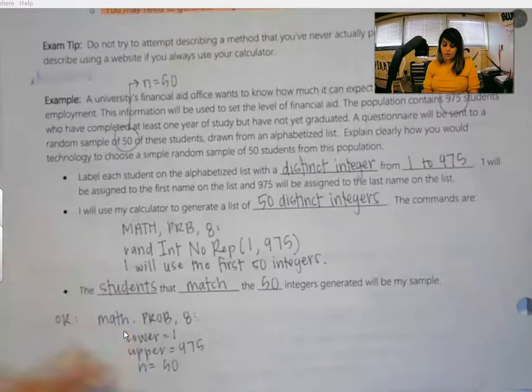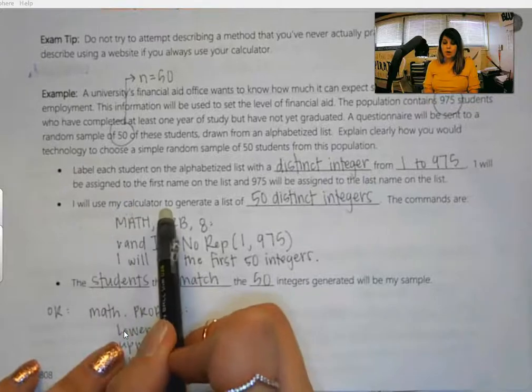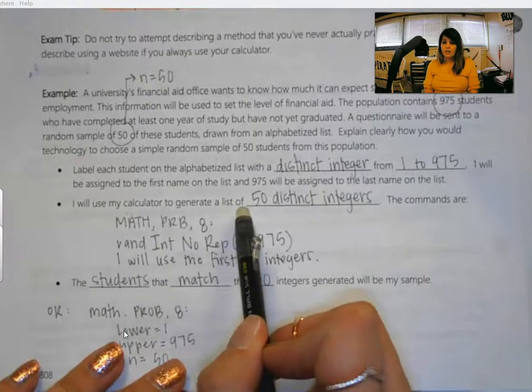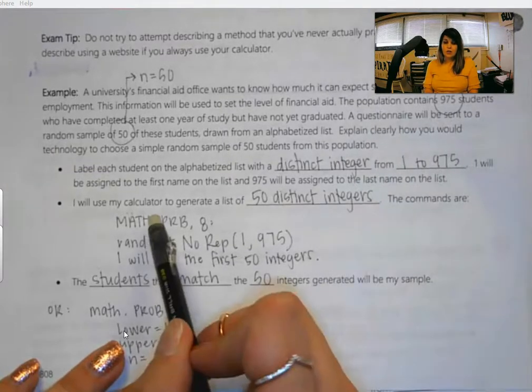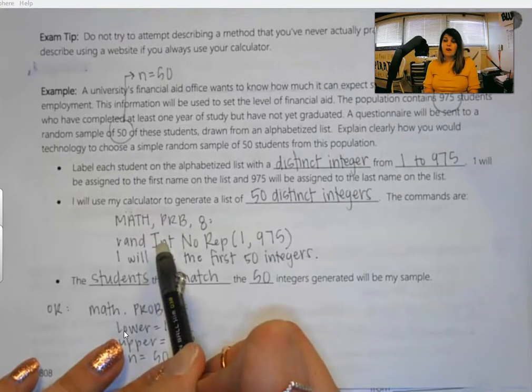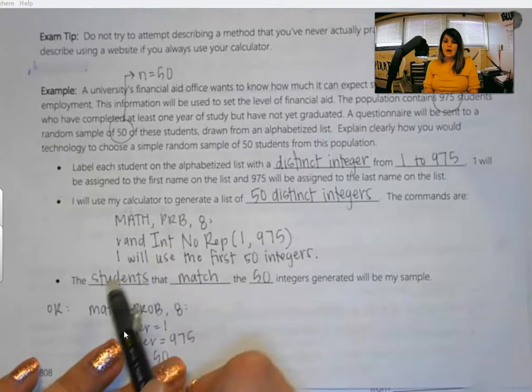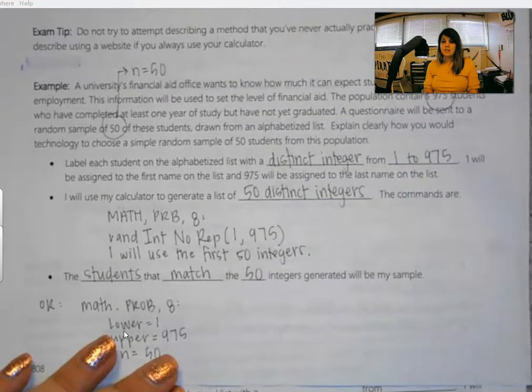If you're going to describe a website, you would say, I will go to random.org and generate a list of 50 distinct integers. I will enter 1 for my lower bound, 975 for my upper bound, and I will hit enter until I have 50 distinct integers.